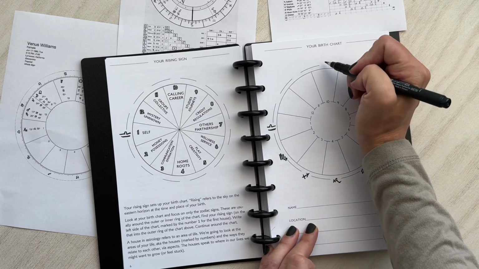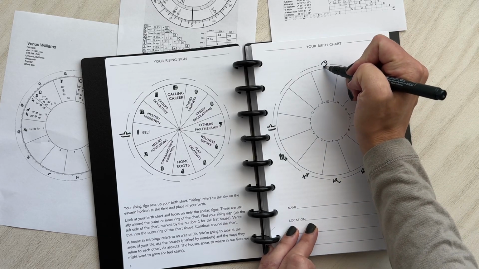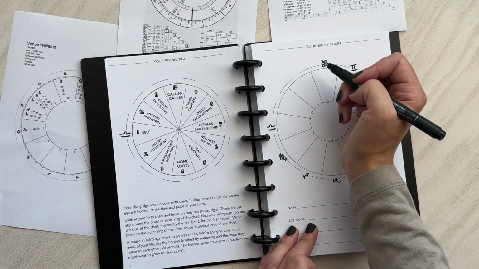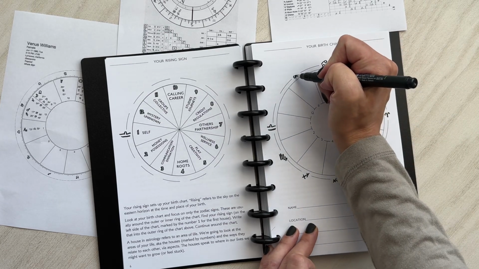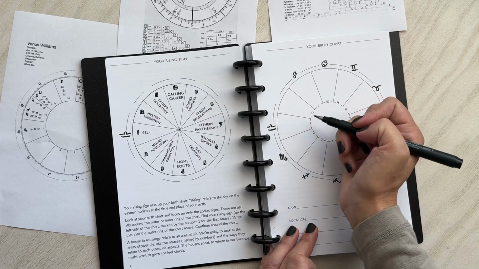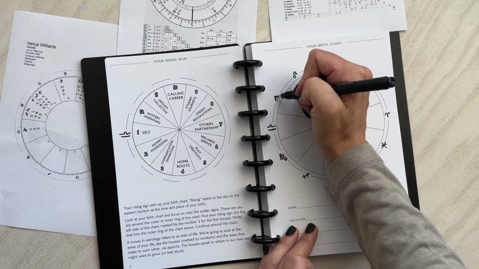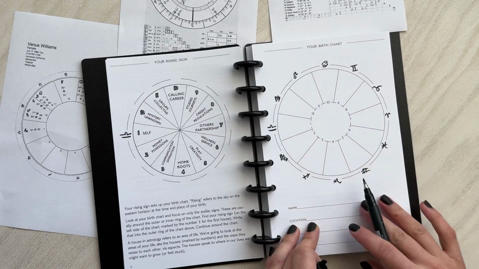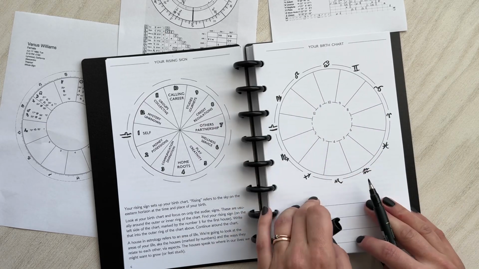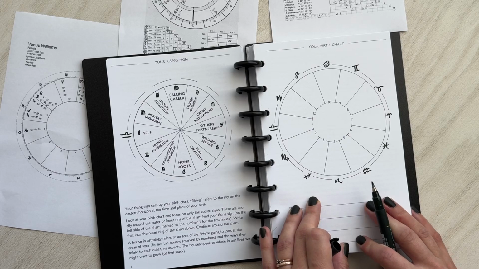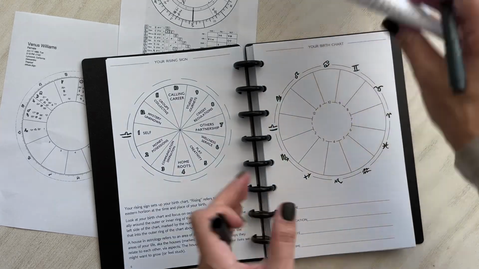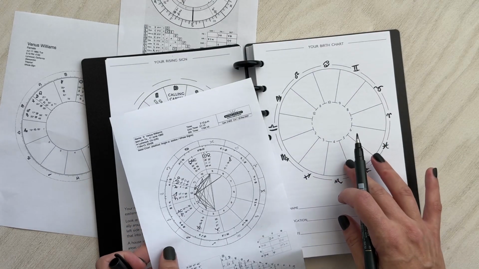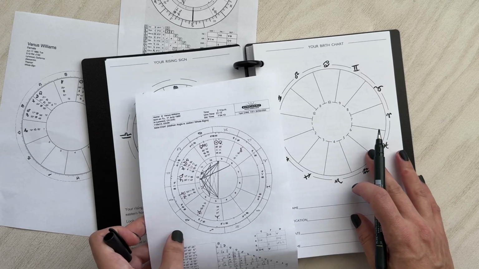Sometimes I have found choosing a good pen and just slowing down can make a big difference. So this is basically our first step in transferring a birth chart over from a computer printout to something that is going to be a little more fun to work with.